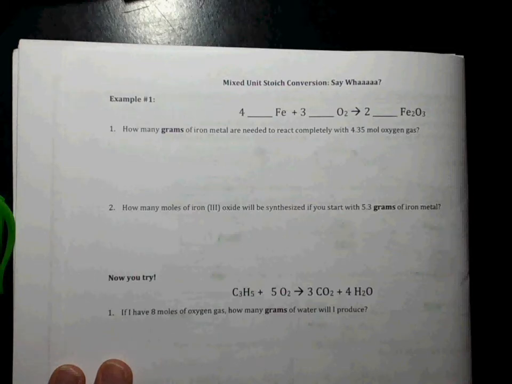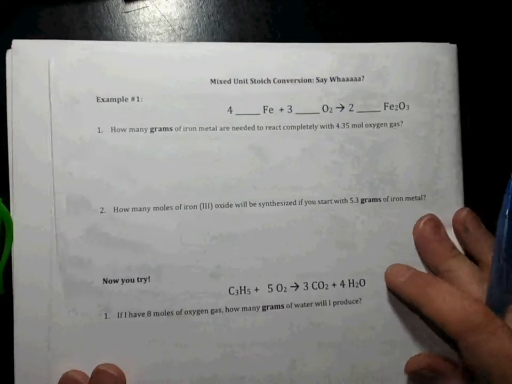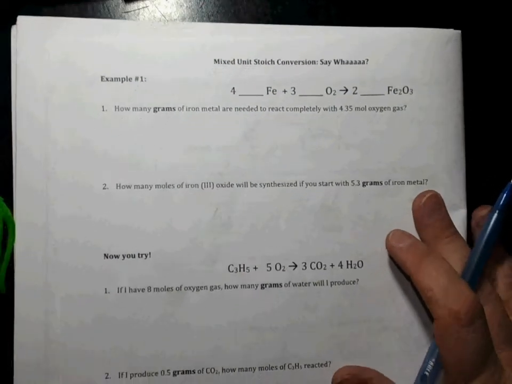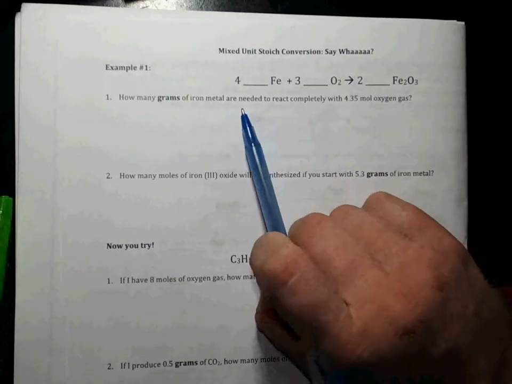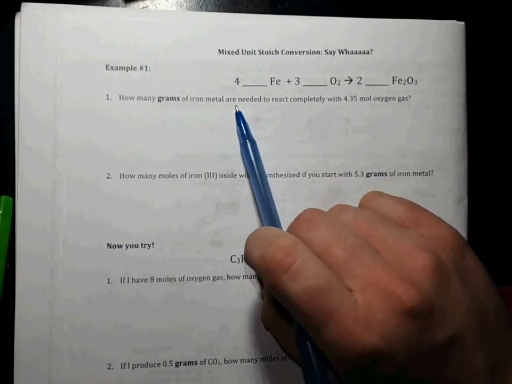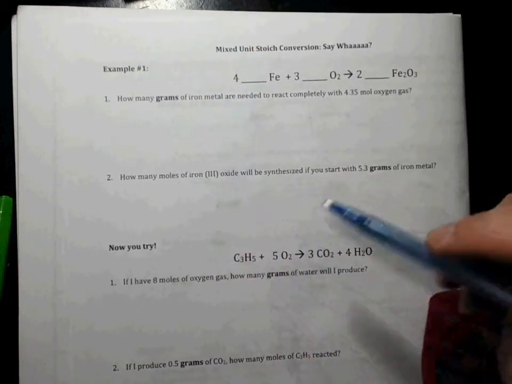Alright, it's time to turn to page 13. We're going to move on and make it more difficult because that's how I live my life. Can't stop, won't stop, my friends. We're going to do some mixed unit conversions.